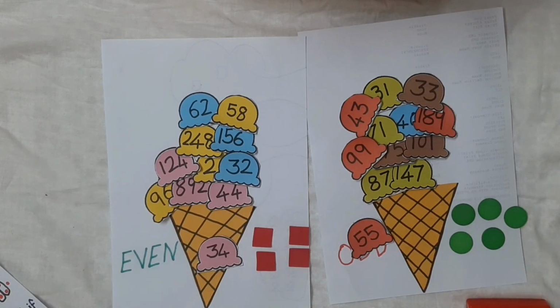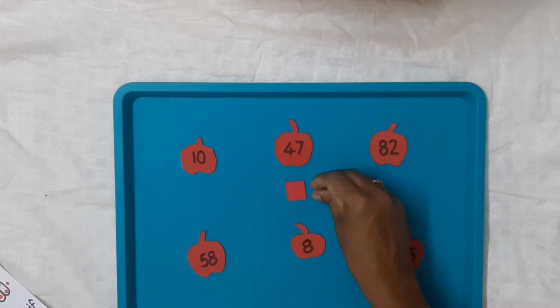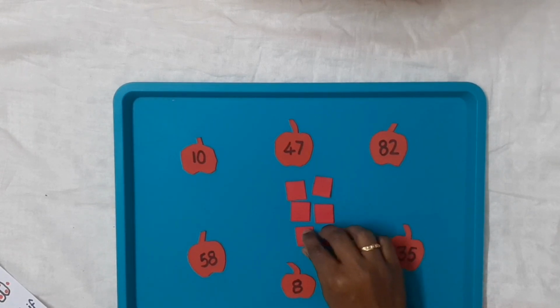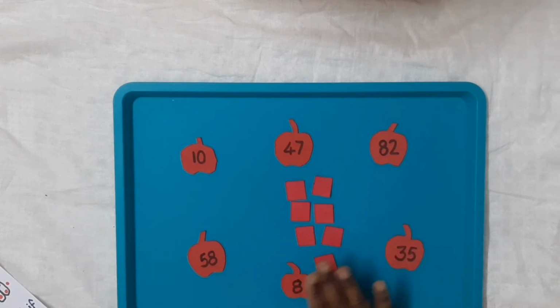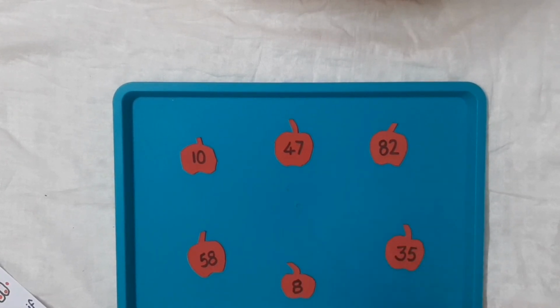So let's also give apples for our guests. You need to tell the child to check the unit digit or the ones digit. So take counters to do that. For example, for 7: 1, 2, 3, 4, 5, 6, 7. So this does not have a pair. Always make sure that in the beginning stages you give them these counters to do this. Later, gradually they'll start remembering that.